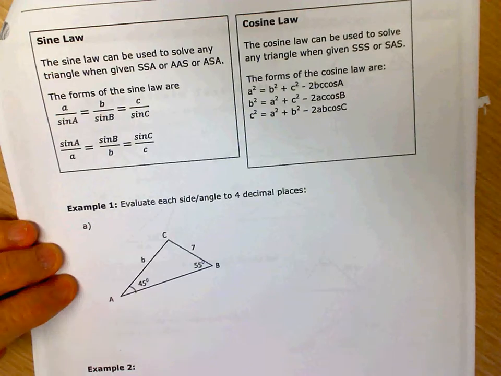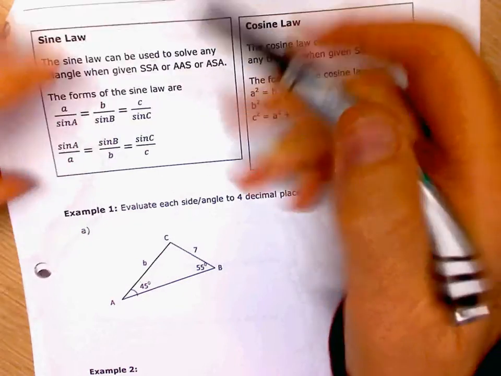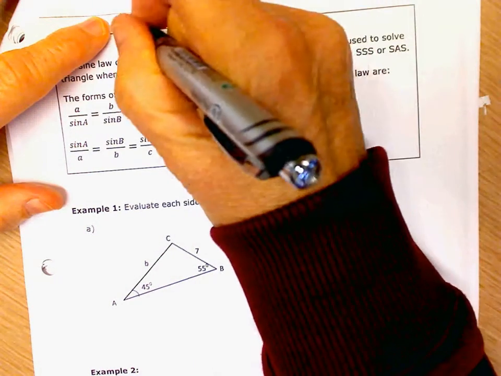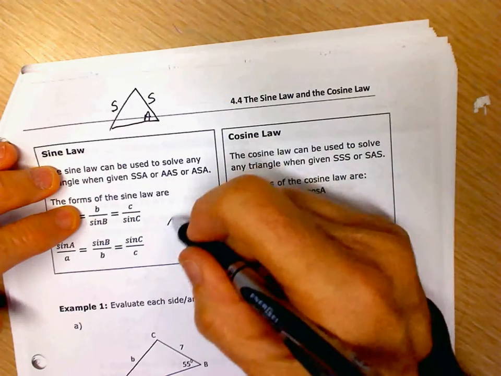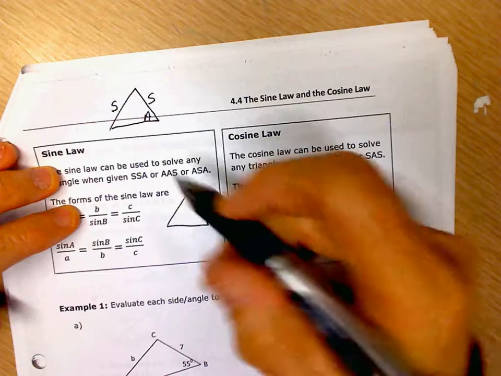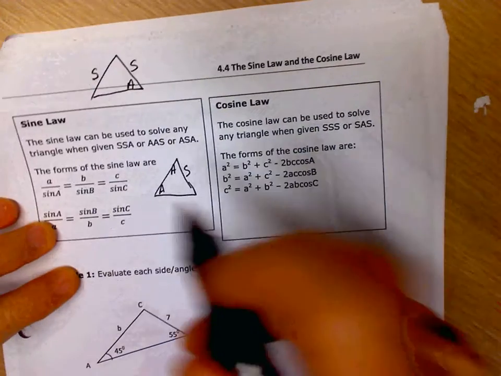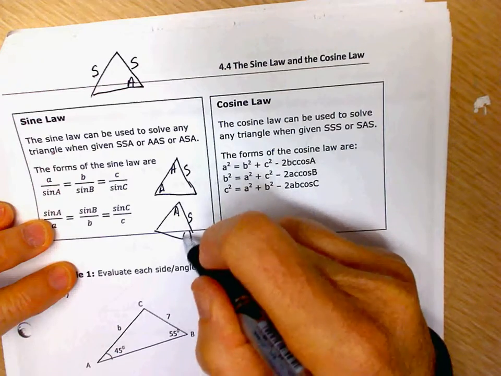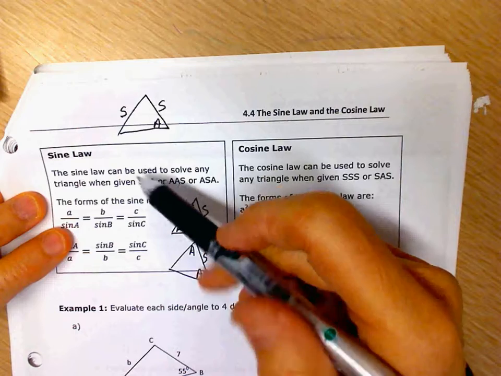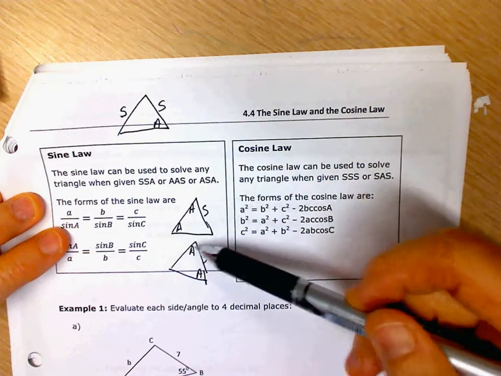Okay. All right. The sine law can be used to solve any triangle when given SSA. So if you have any triangle that's not a right angle triangle, and you are given SSA, or AAS, angle, angle, side, that's all that means and how they're related to each other. So this is SSA, angle, angle, side, angle, side, angle.